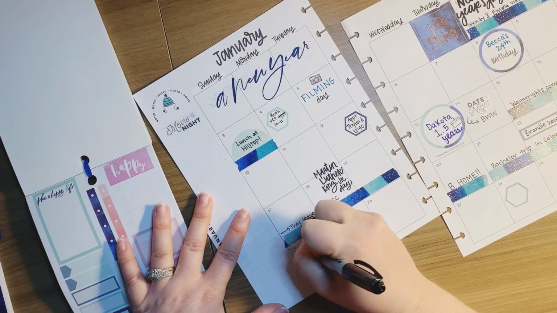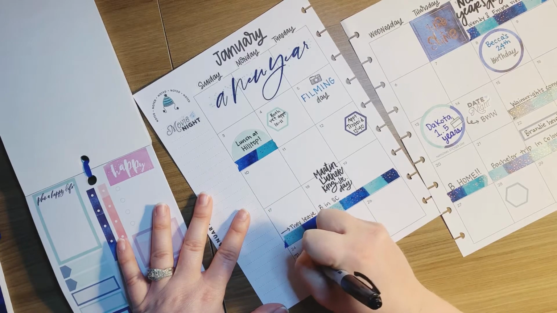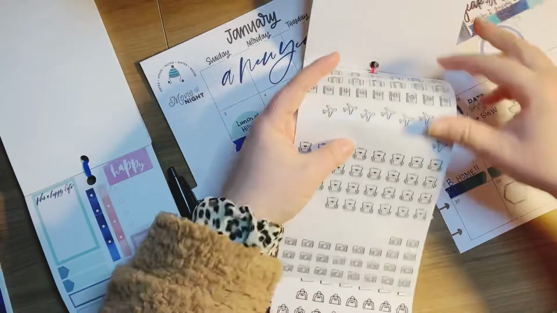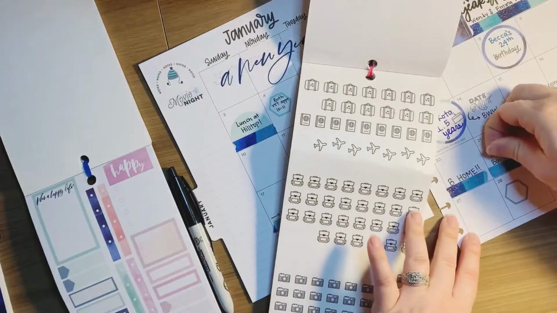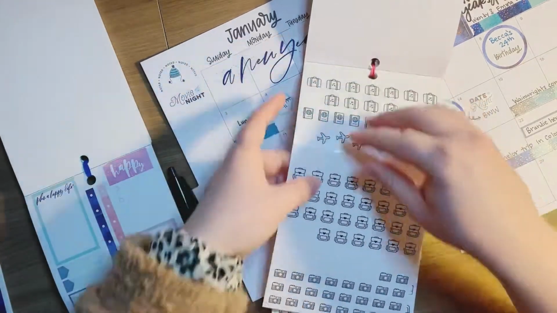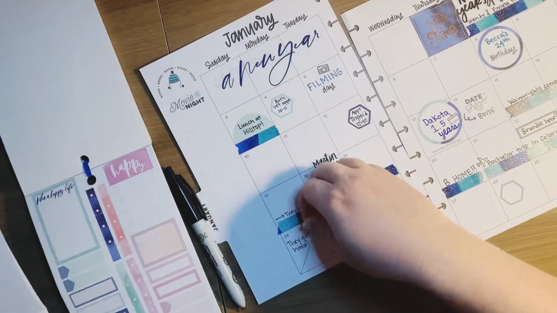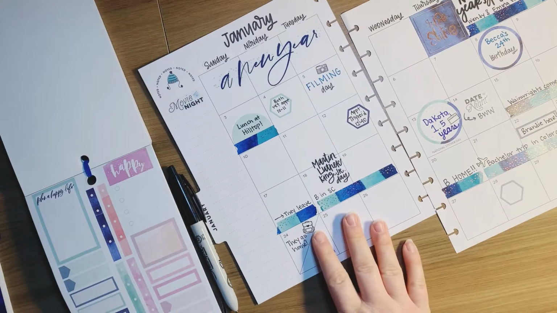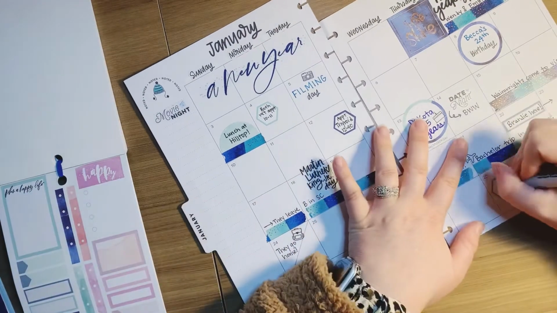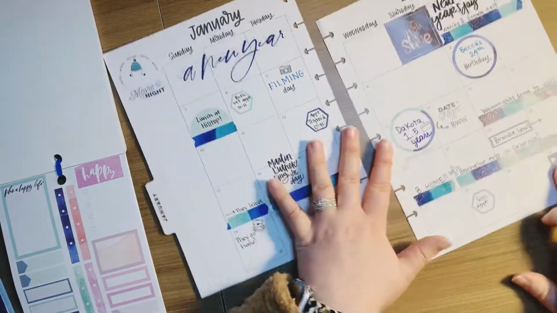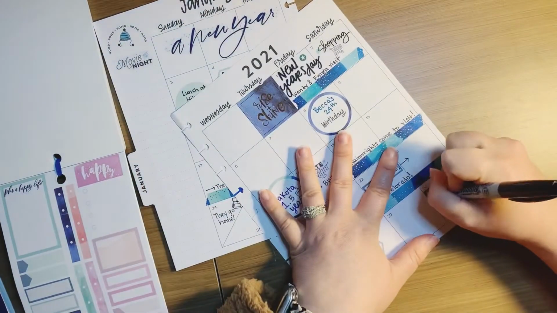Hopefully this is all making sense to y'all, but I really am trying to give you a sneak peek into what different things go on in my mind when I'm filming and making my monthly spreads. Because this is not something that comes natural. It's just not something that I'm easily able to throw together.